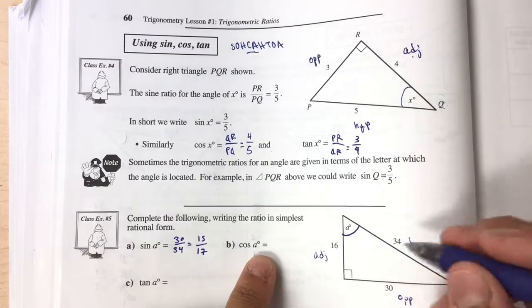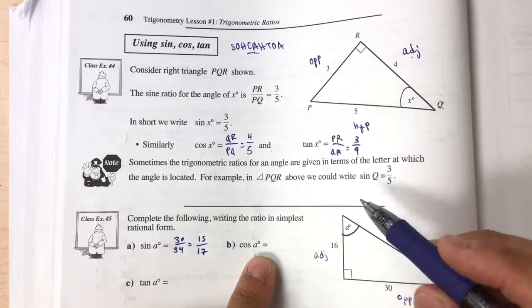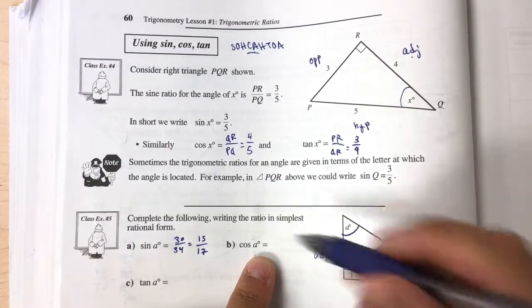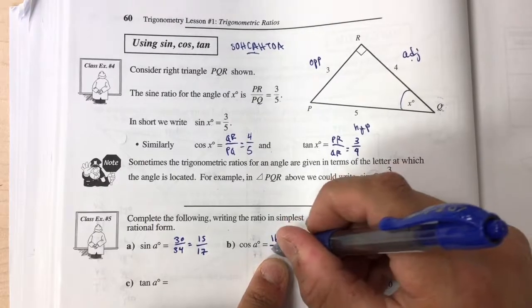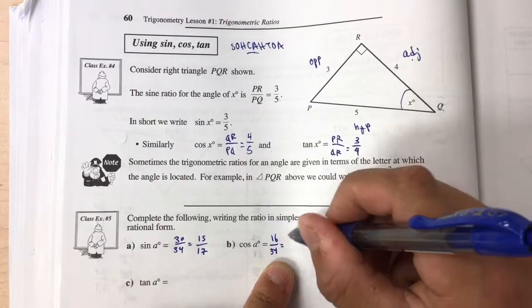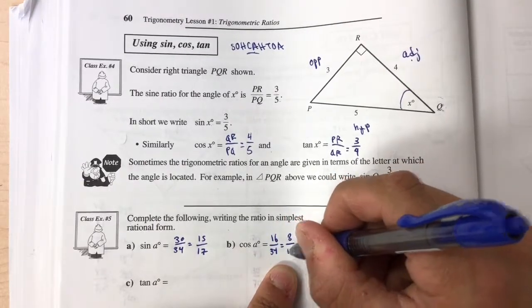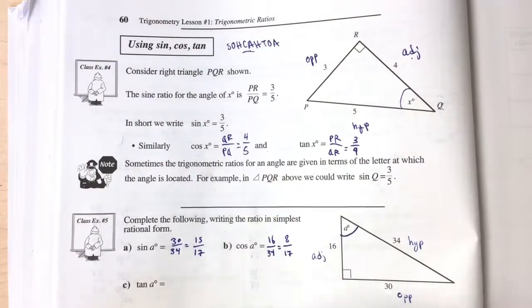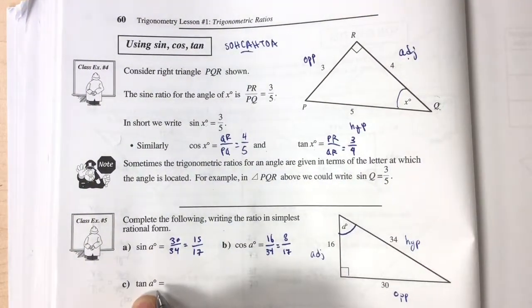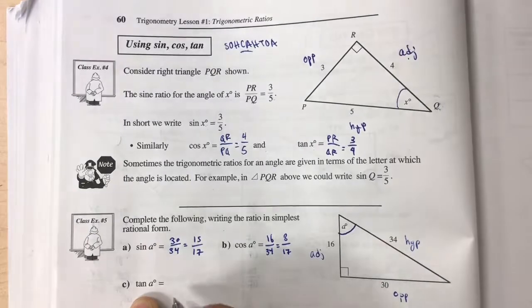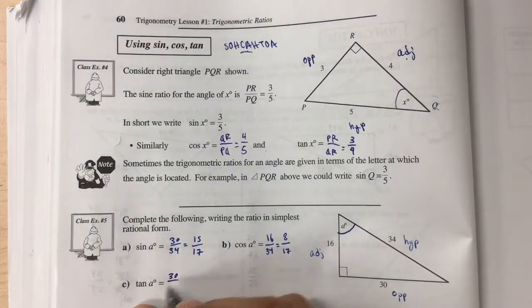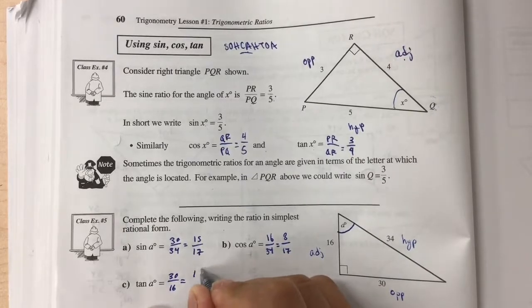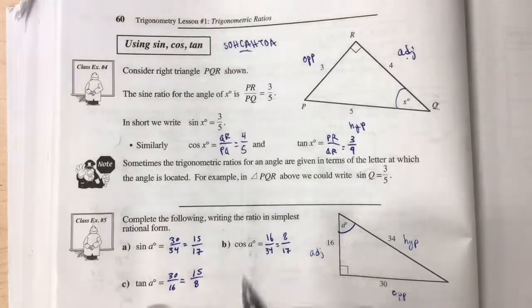So cosine A is adjacent over hypotenuse, or 16 over 34, which would reduce to 8 over 17. Tan A, opposite over adjacent, is going to be 30 over 16, which is going to reduce to 15 over 8.